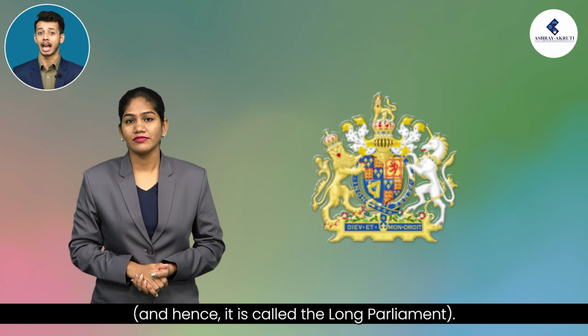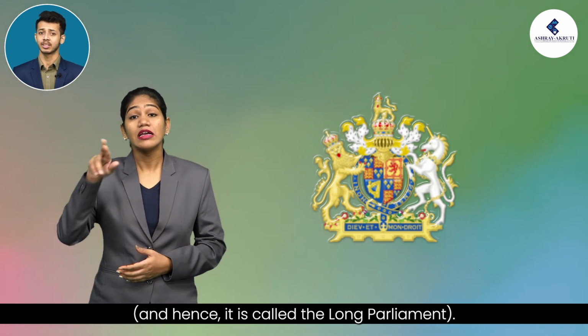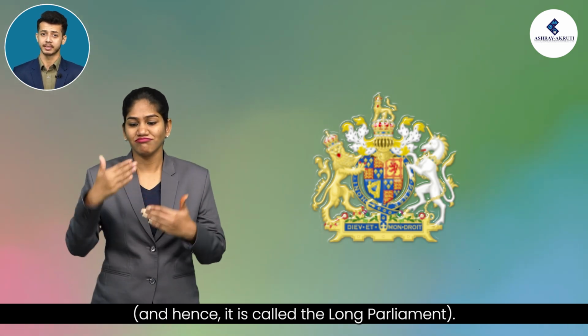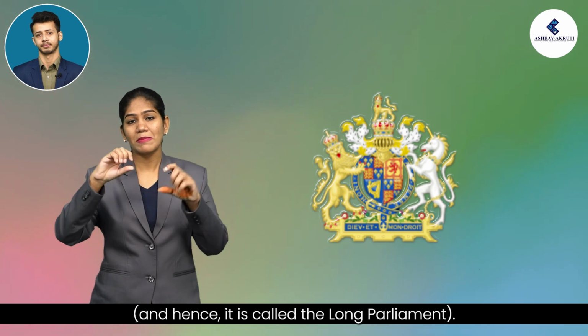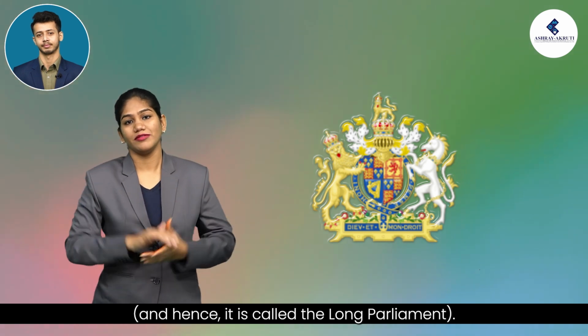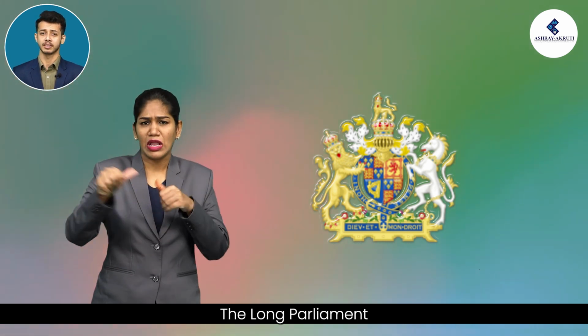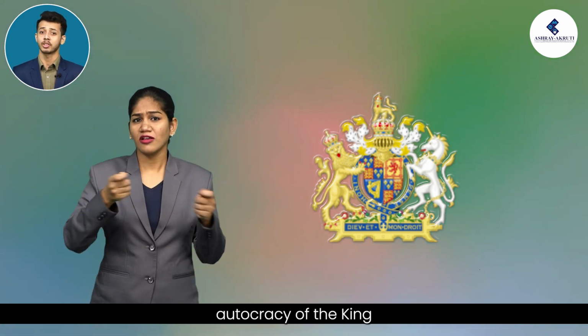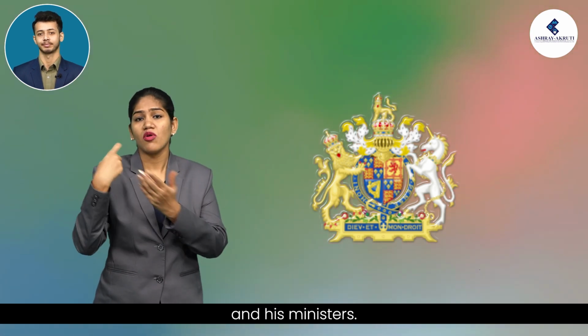This parliament continued from 1640 to 1660 CE, and hence it is called the Long Parliament. The Long Parliament decided to control the autocracy of the king and his ministers.